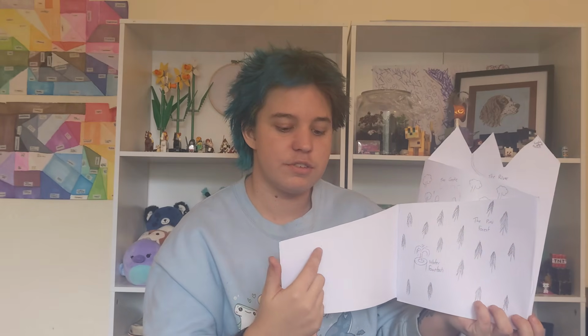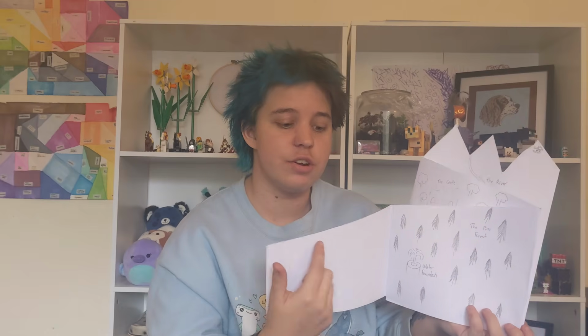And as you can see, the pine forest is visible from front, but the water fountain is more hidden. You can also, on the back of these, add a description of more information, or you can draw more layers. So if you have a house and then you have a basement beneath the house, you can draw that on the backside of this piece of paper as an example.